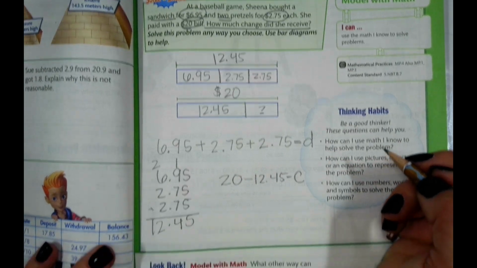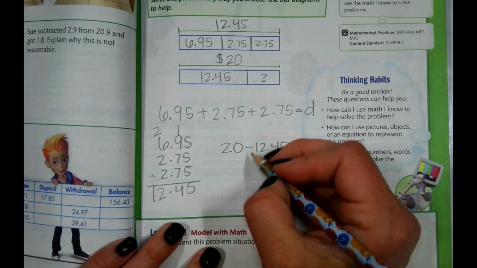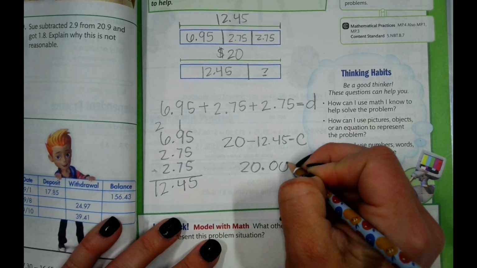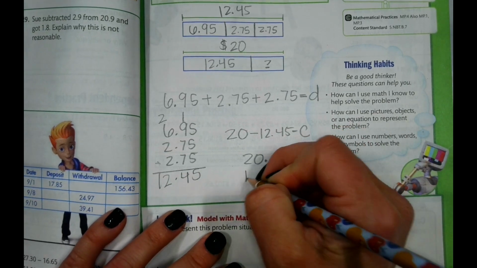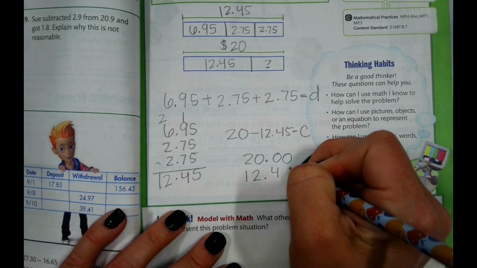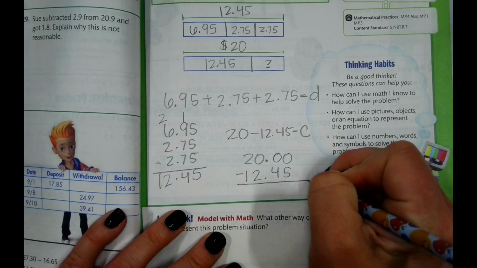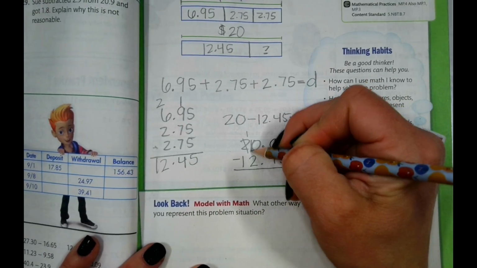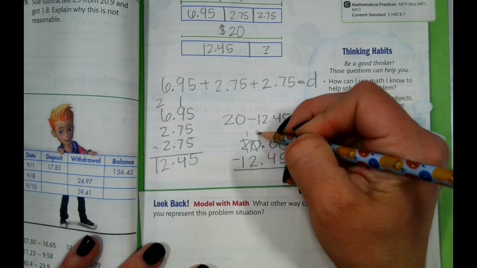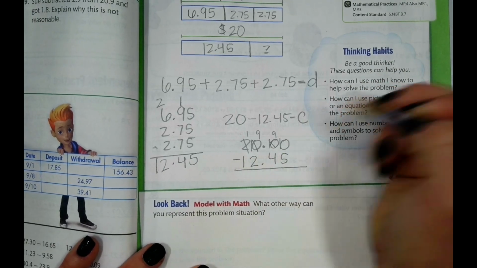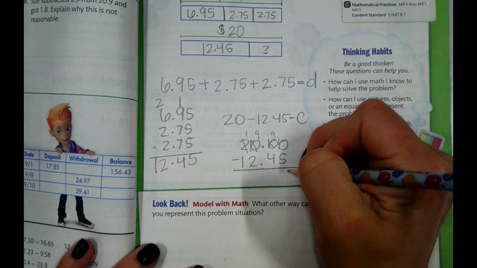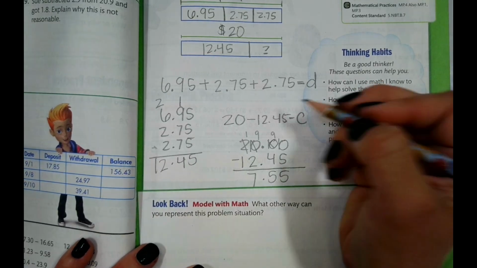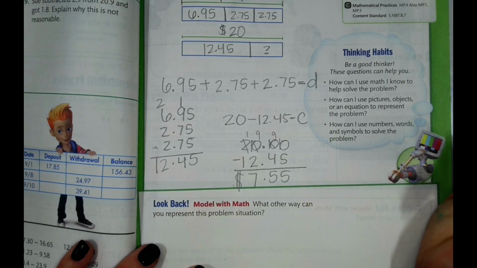And then I can line this up. Again, you should probably pause this and do this on your own and make sure you know how to do it. But it's really important to annex those zeros because it's 20 minus 45. 20 is a bigger number, so it goes on top. And now I have to borrow. So 2 becomes 1, so that 0 can become 10, becomes 9, 10, 9, 10, and now I can subtract. 10 minus 5, 9 minus 4, 9 minus 2, and 1 minus 1, so $7.55.